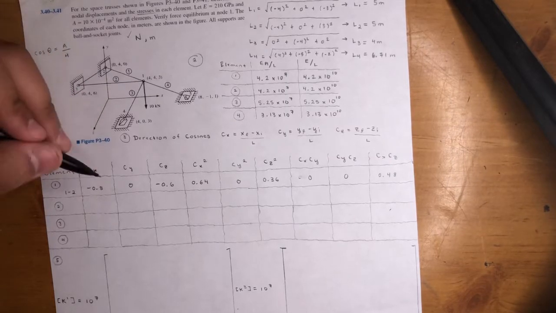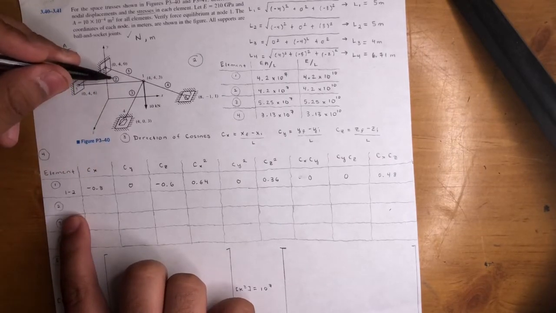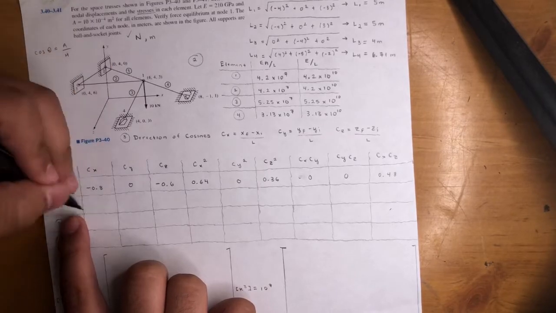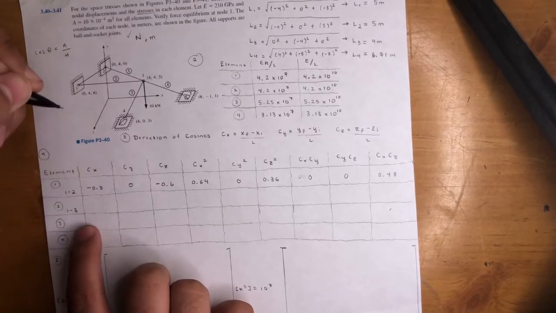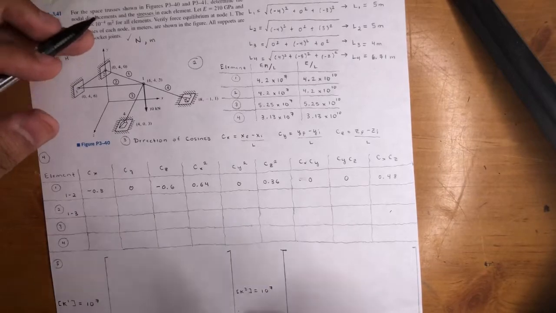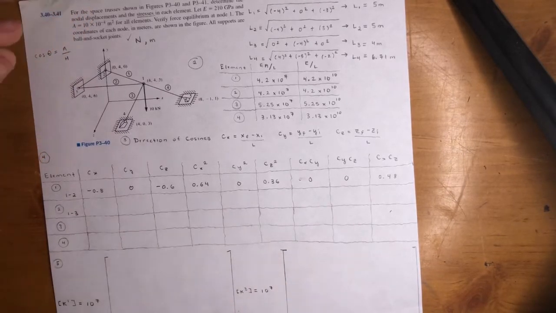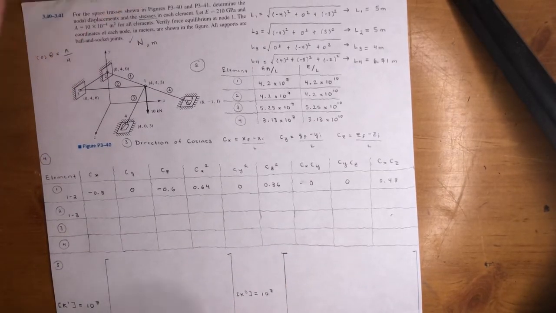Next one, so now we're doing element 2. That goes from 1 to 3. We always go from the smallest node to the biggest node. And just FYI, that's not going to mess you up when you do the global stiffness matrix, but it will mess you up when we get to the stresses, and I'll explain why.